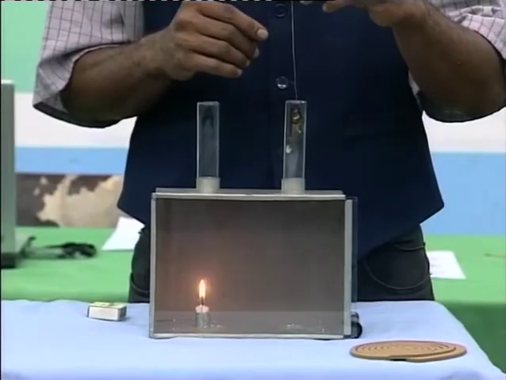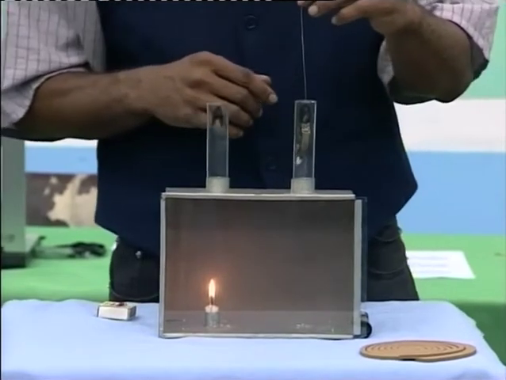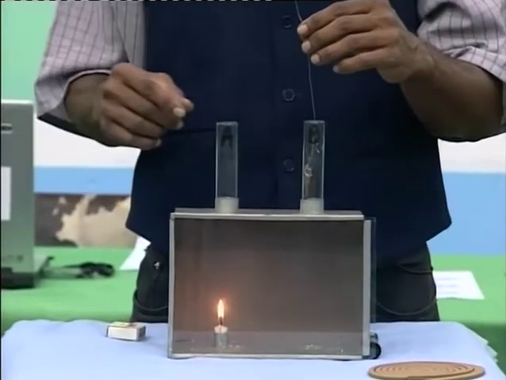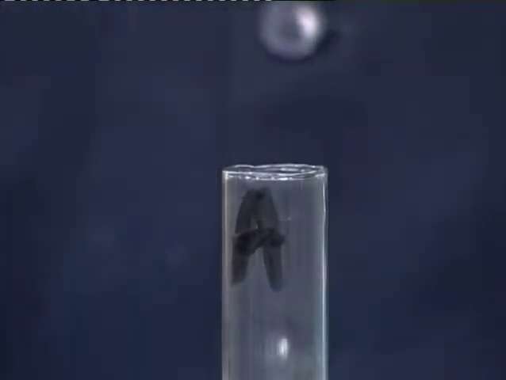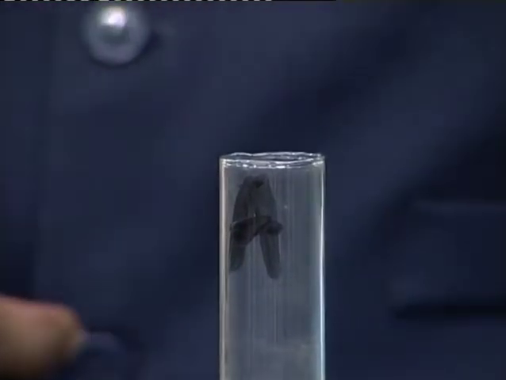It goes through chimney B, goes down. Does it settle down in the box? Where does it go out? Chimney A. So if you look closely, you can see smoke coming from chimney A.